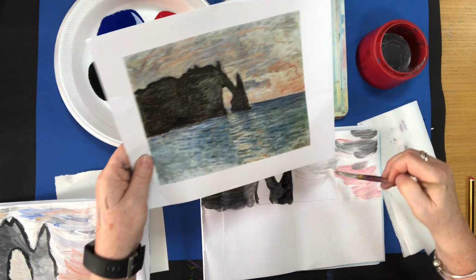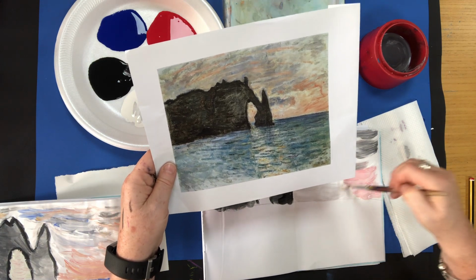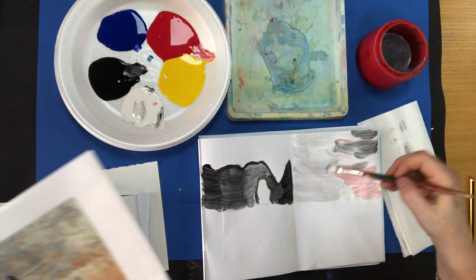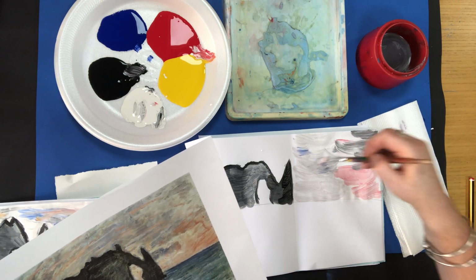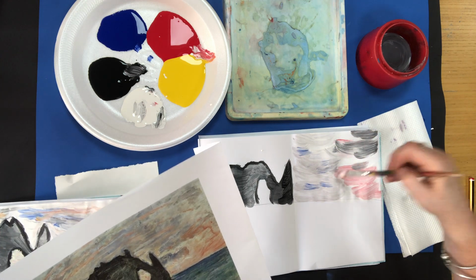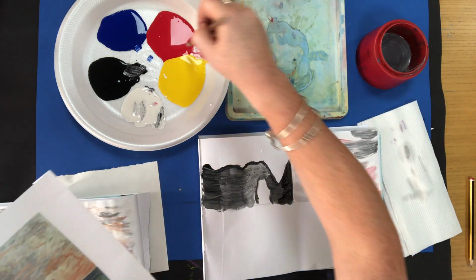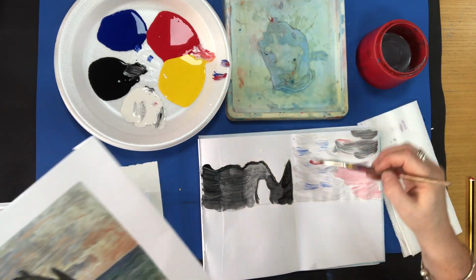Okay, the sky is getting grayer, so in the white I have a little bit of grey, and then you can see there's blue highlights. So I'm going to add those blue highlights into the sky. I don't want too much blue, just a little bit, and then you can see there are red sections as well. Too much red on my brush.